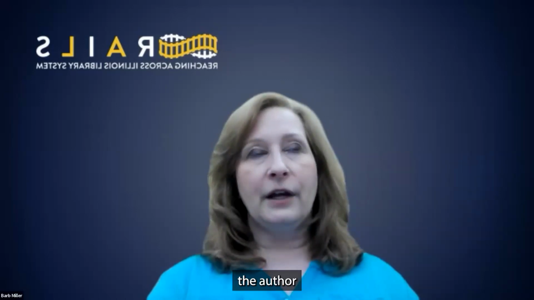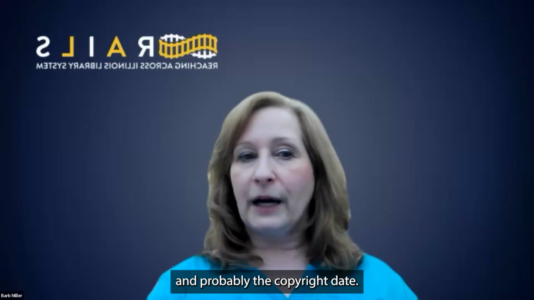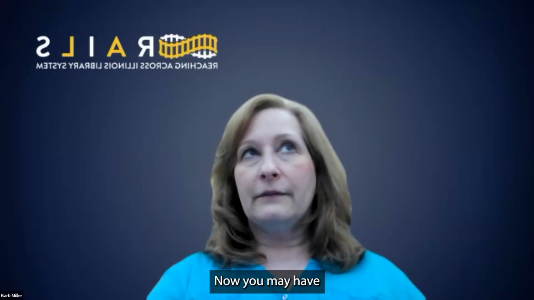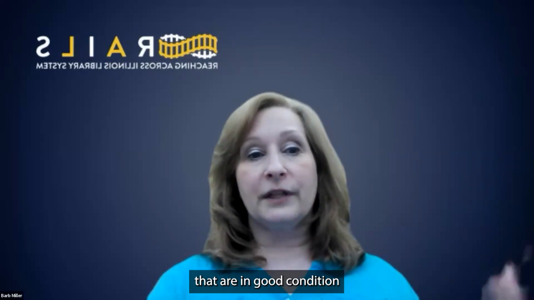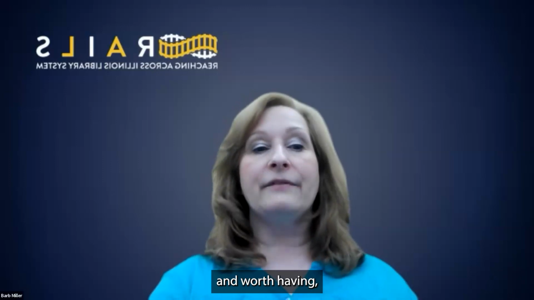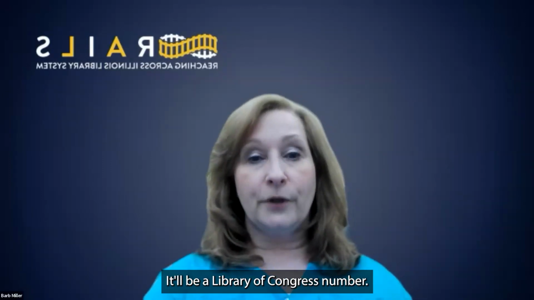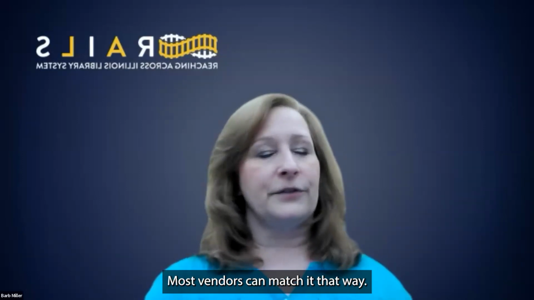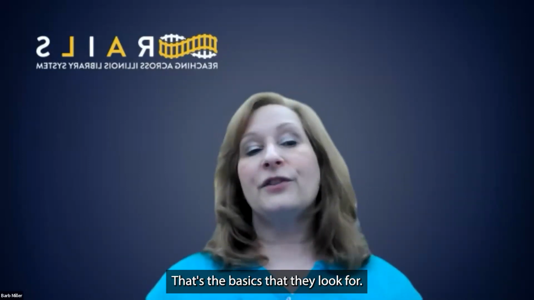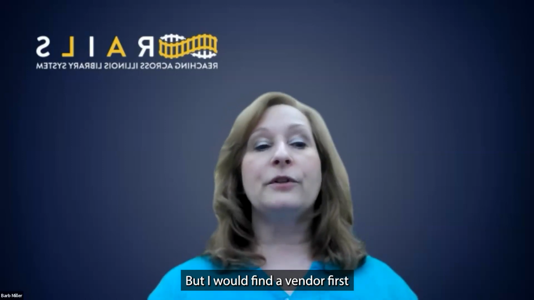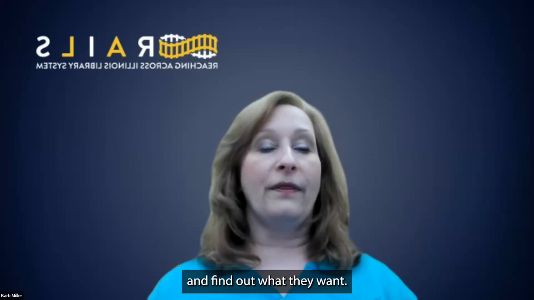And then the title, the author, and probably the copyright date. Now, you may have some really old picture books that are in good condition and worth having, but they're so old they don't have an ISBN. It'll be a Library of Congress number. You can still use that. Most vendors can match it that way. That's the basics that they look for, but I would find a vendor first and find out what they want.